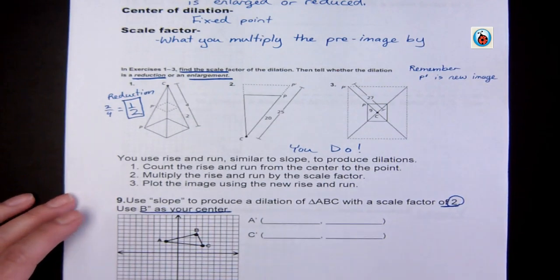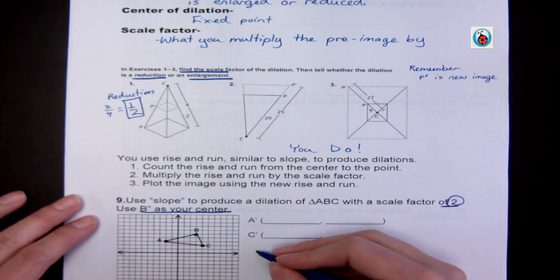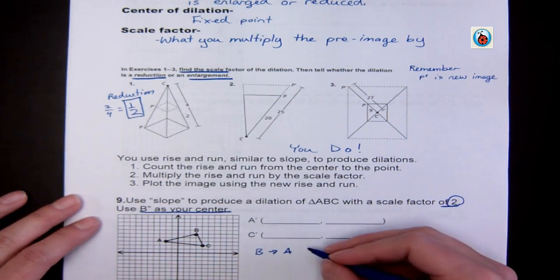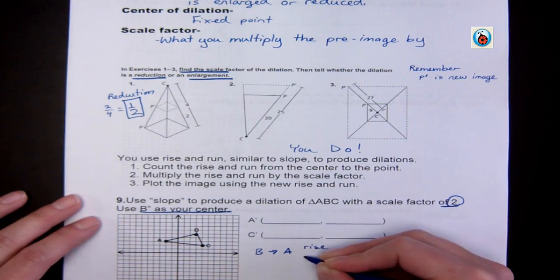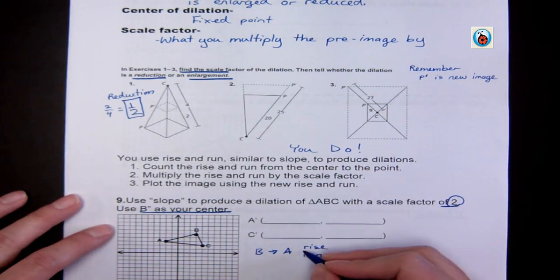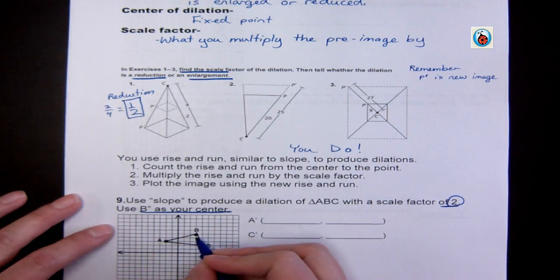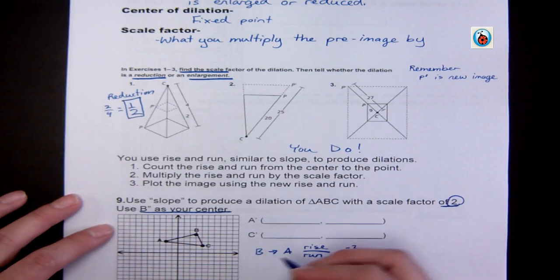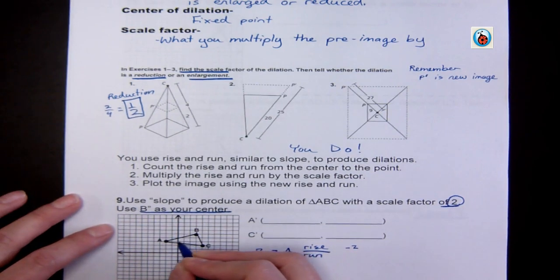So I'm just going to count to get from B to A. My rise from B to A is coming down 2 and coming backwards 5.